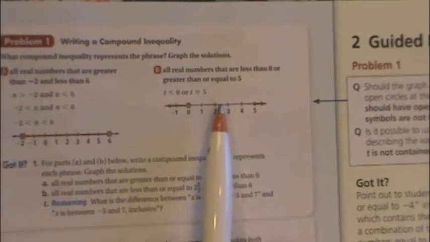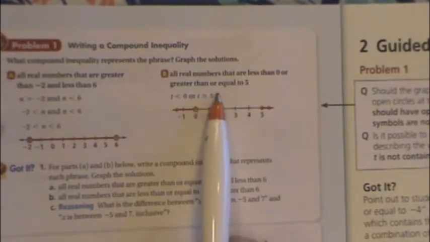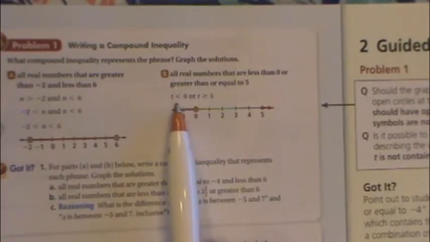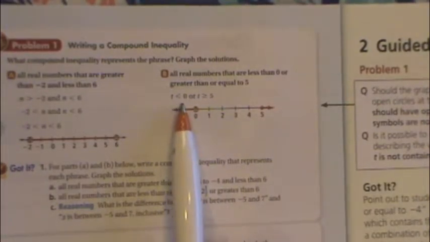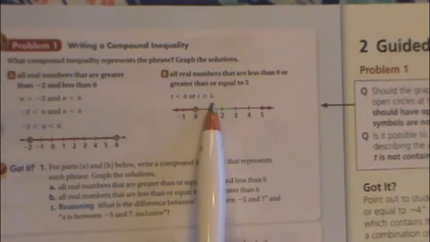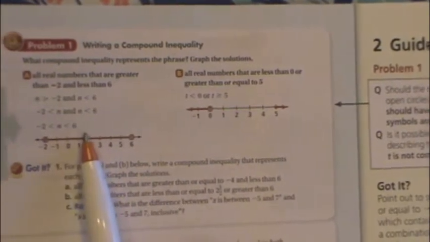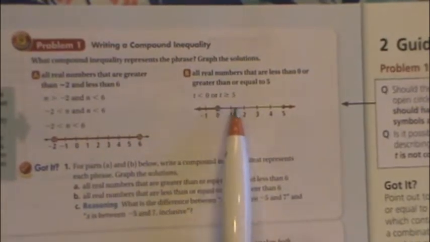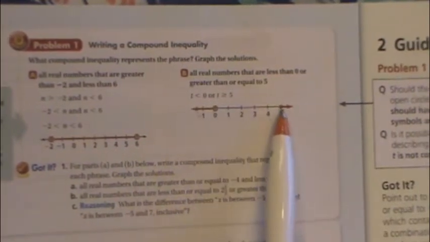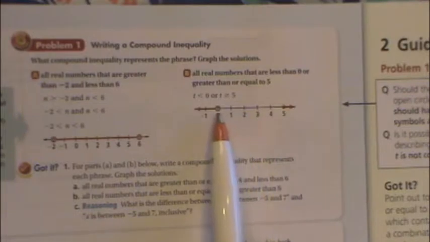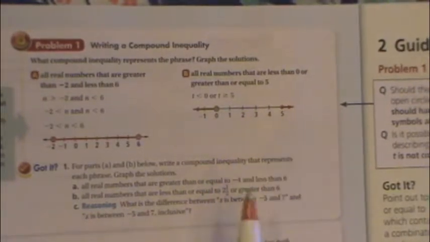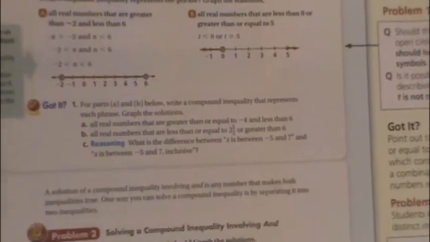Here's an example using an or. All real numbers that are less than 0 or greater than or equal to 5. T is less than 0 or T is greater than or equal to 5. You can't write this as one smooth inequality because it's not a smooth continuous group of numbers. There's one group of numbers off that way, there's a different group of numbers off that way on your number line. Try this a couple times.